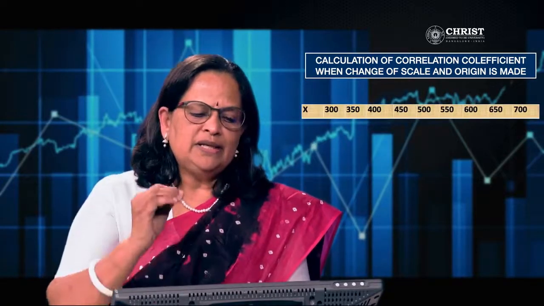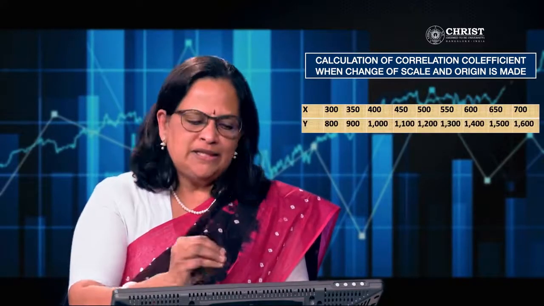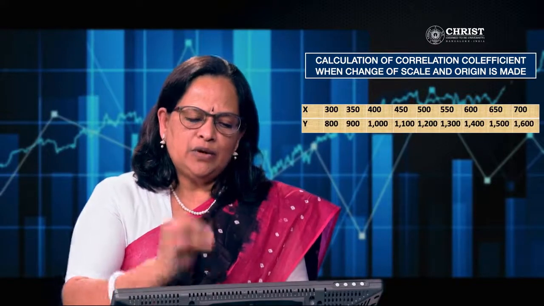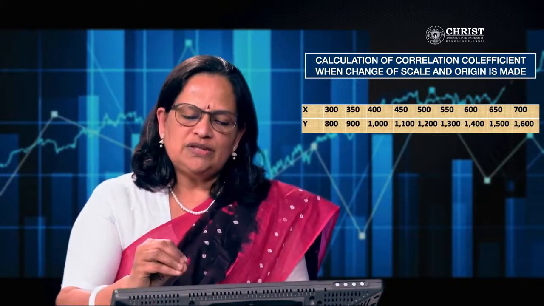So the first one: find the Pearsonian correlation coefficient for the following data. Values of x: 300, 350, 400, 450, 500, 550, 600, 650 and 700. See, the increase is 50 throughout. Similarly, for the y series: 800, 900, 1000, 1100, 1200, 1300, 1400, 1500 and 1600.